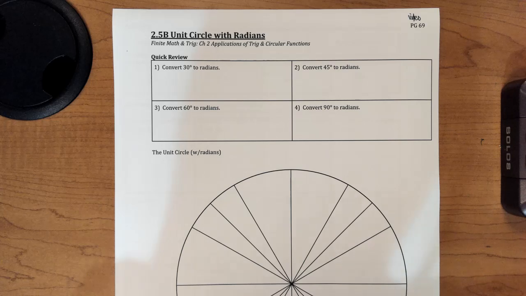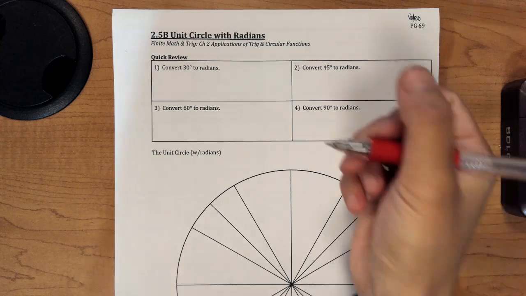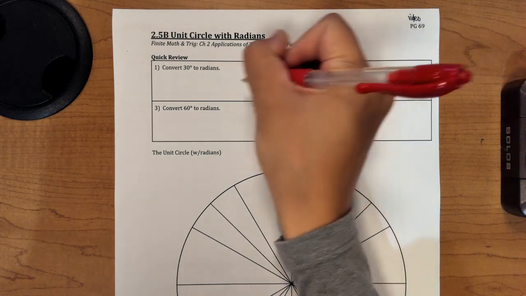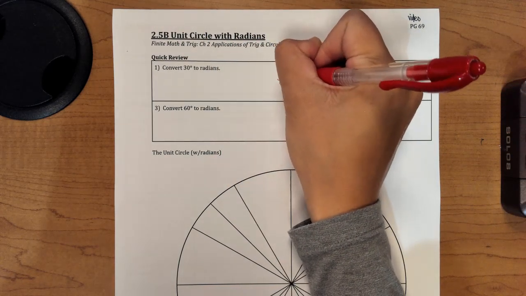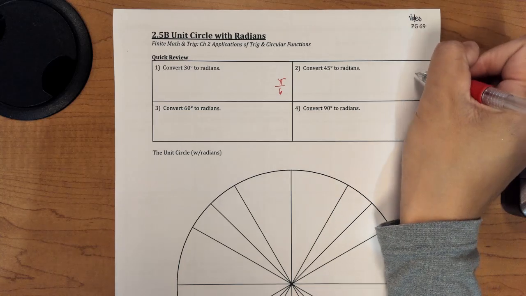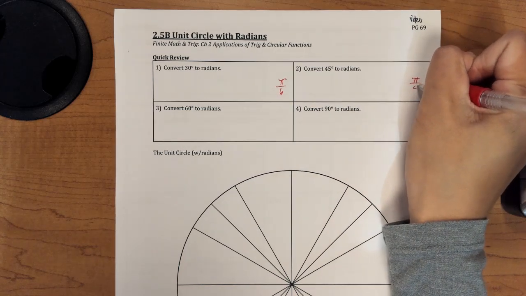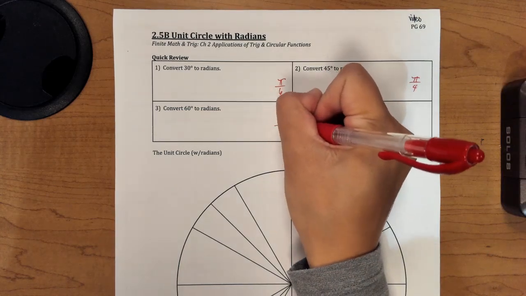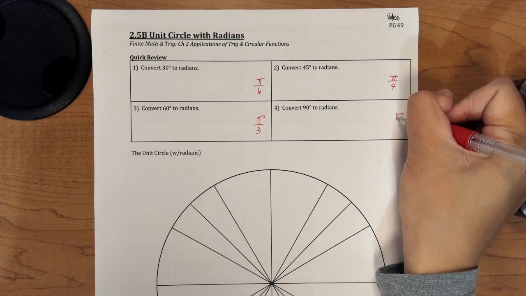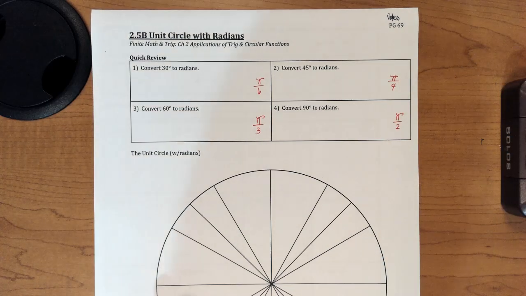So quick review, please convert 30 degrees, 45 degrees, 60 degrees, and 90 degrees to radians. Okay, so please remember that what we're doing is multiplying by pi over 180, and when you do that, hoping you guys are showing your work, I think you should get pi over 6, pi over 4, pi over 3, and pi over 2.